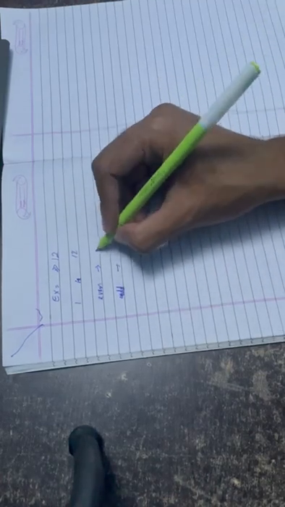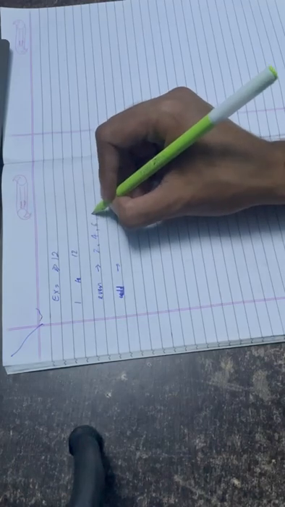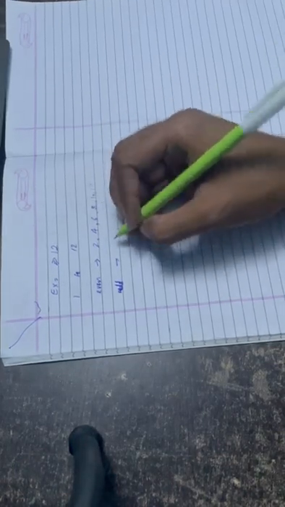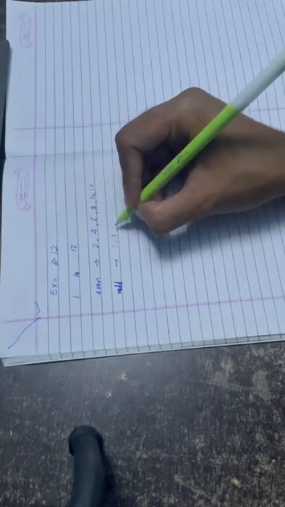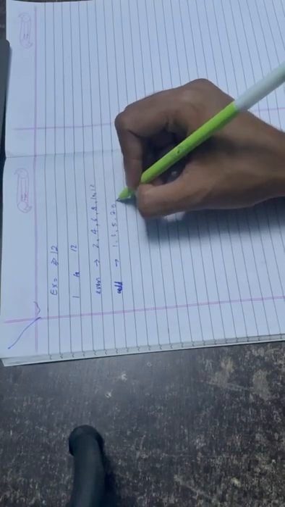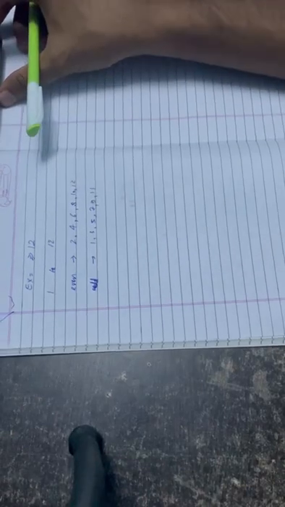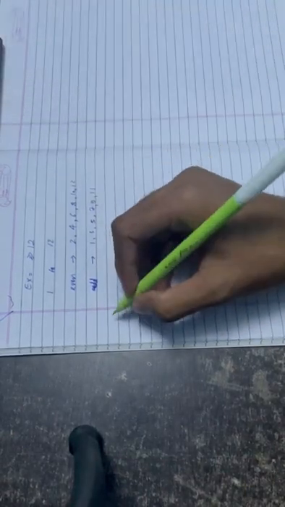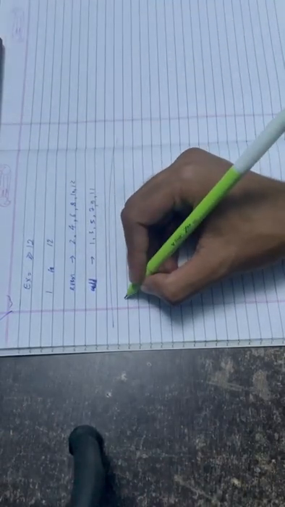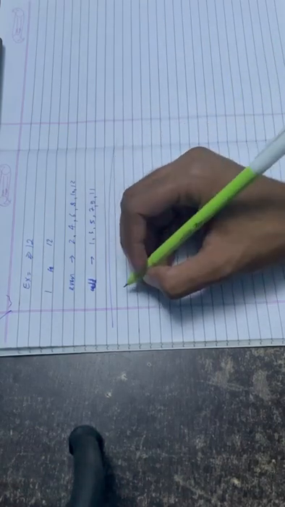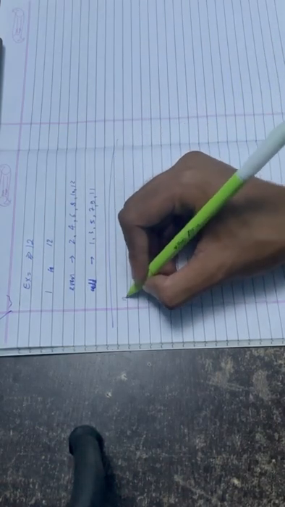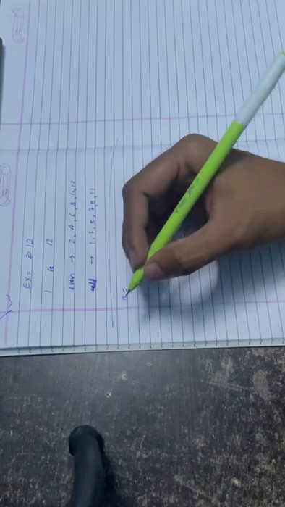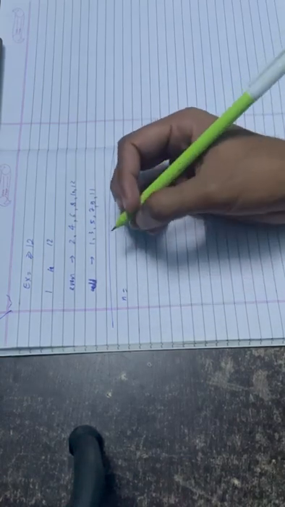Even numbers are like 2, 4, 6, 8, 10, 12. Odd numbers are like 1, 3, 5, 7, 9, 11. So this is the task we are going to perform in this video. First we will take a user input. Let's take a variable n in which we will take input from the user in integer form.